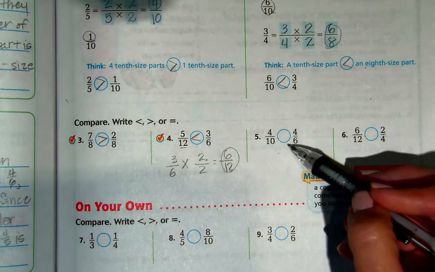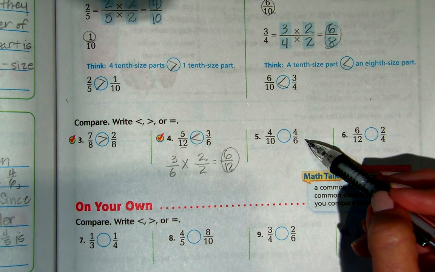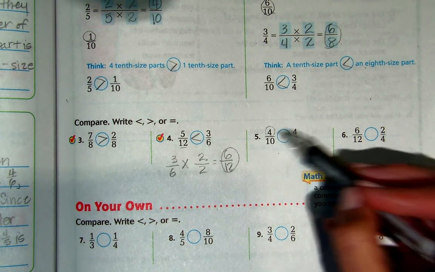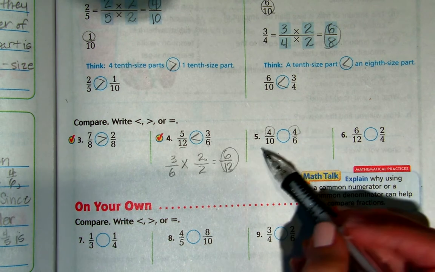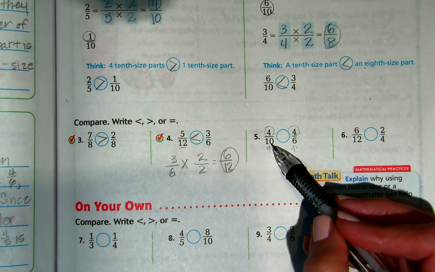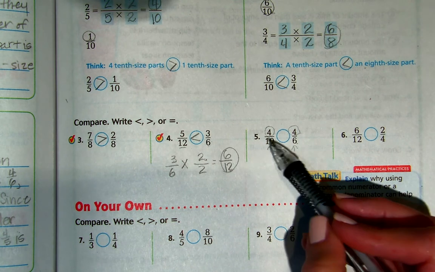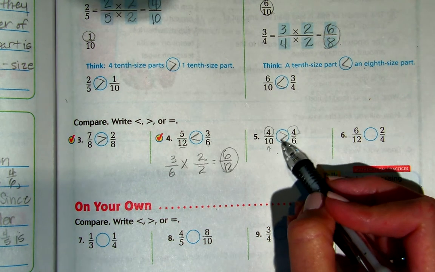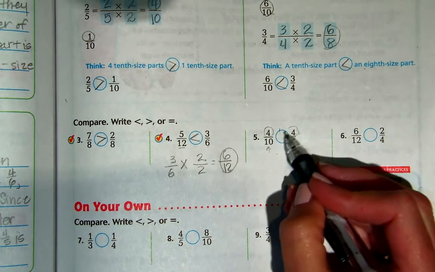Number 5, 4 tenths and 4 sixths. Well, in this one I can't compare my numerators. My numerators are the same. So I'm going to look to my denominators. I know that if I divide something into tenths, those pieces are going to be smaller than if I divide them into sixths. So I know that 4 tenths is less than 4 sixths. I'm sorry, I drew that wrong, backwards. 4 tenths is less than 4 sixths.